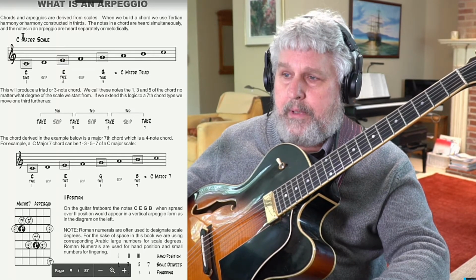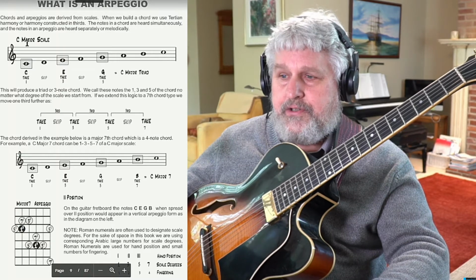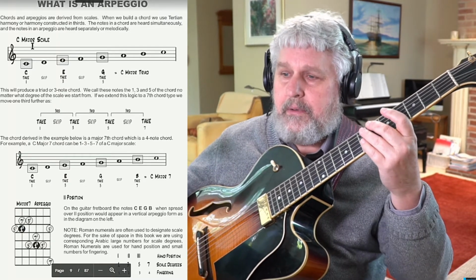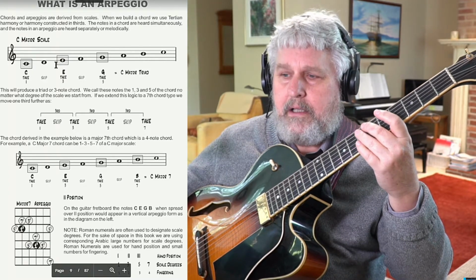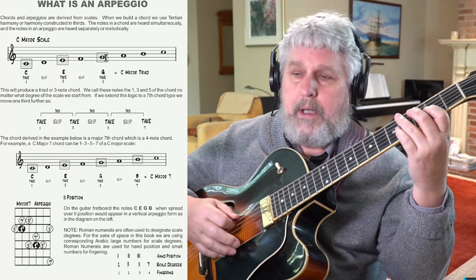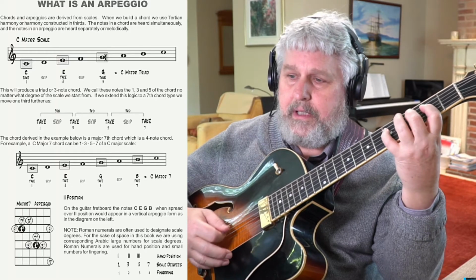All right, so here we are with what is an arpeggio. Let's start with a simple C major arpeggio. As we can see here in the top diagram on the top staff, we take a note, skip a note, take a note, skip a note, take a note out of the scale. Here we have the C major scale, for instance.